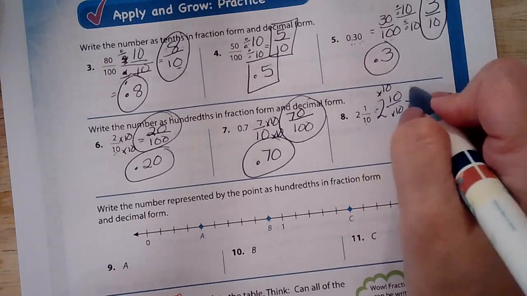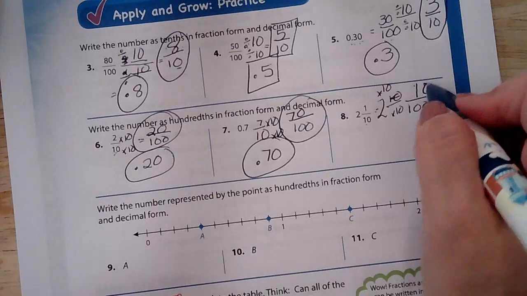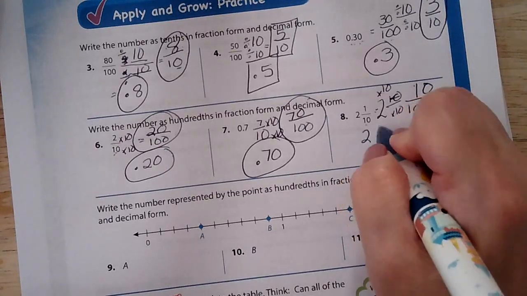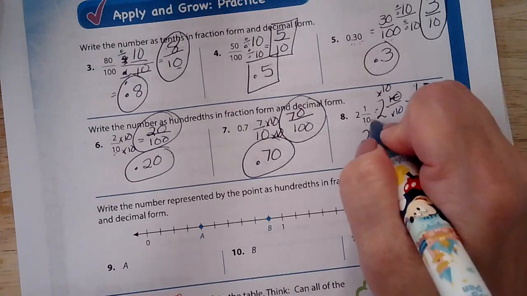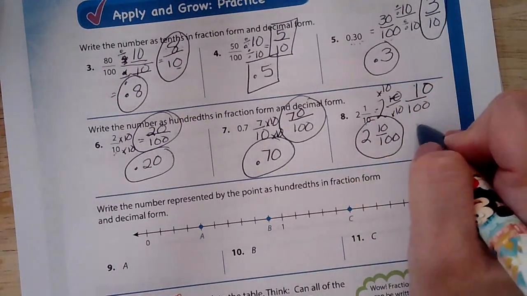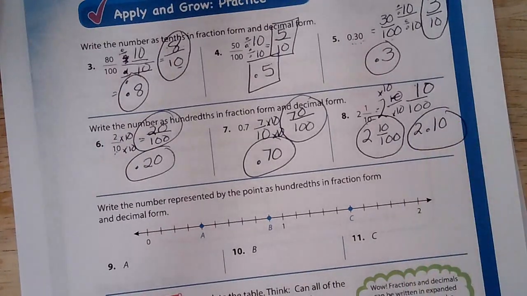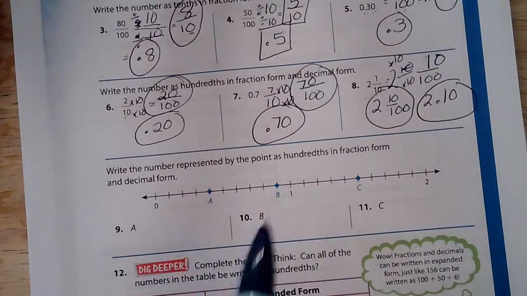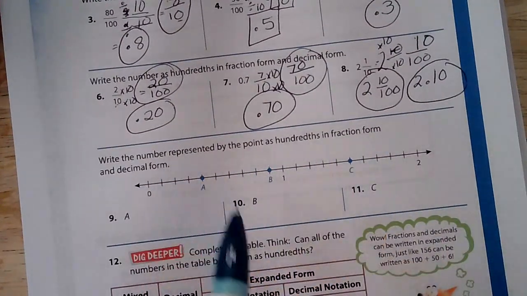So it's 2 and 10/100ths. That's it as a fraction. And then how do we write that as a decimal? It is 2.10. There you go.